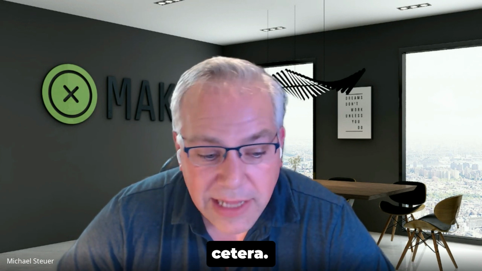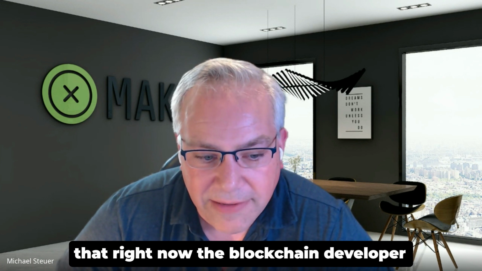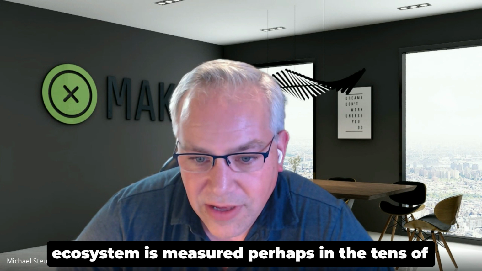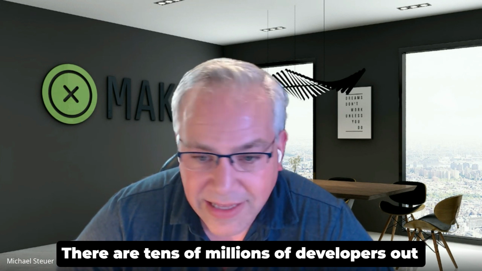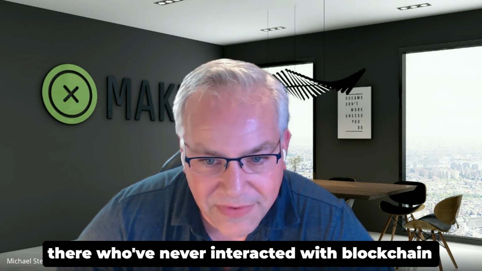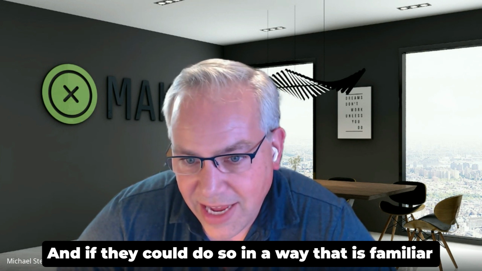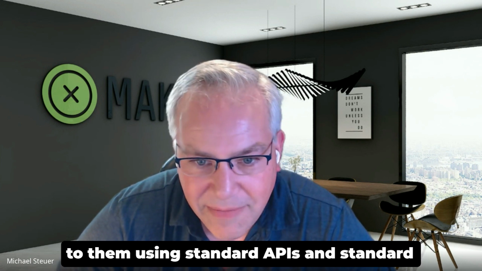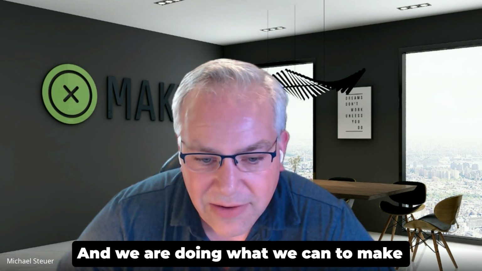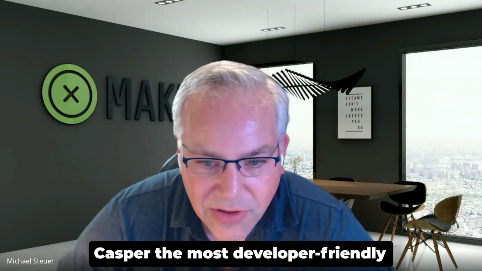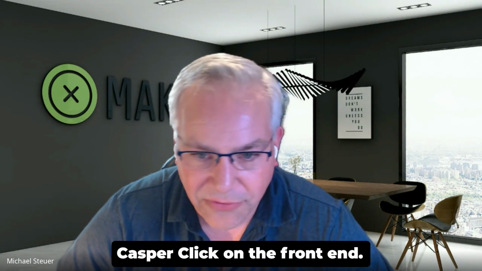Then on the developer side, we also believe that right now the blockchain developer ecosystem is measured perhaps in the tens of thousands of developers. There are tens of millions of developers out there who've never interacted with blockchain technology. And if they could do so in a way that is familiar to them using standard APIs and standard languages, we will reach a whole lot more developers. And we are doing what we can to make Casper the most developer-friendly environment as well through initiatives like Casper Click on the front end.